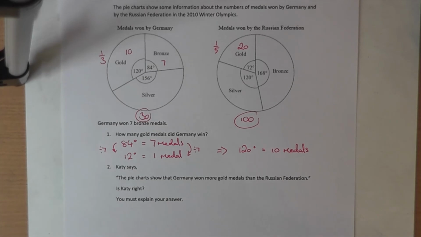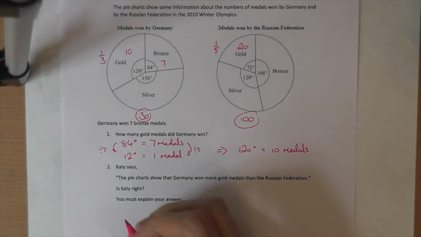Did they win 100 medals? We don't know. We've absolutely no idea. But the point is that in this case, if Russia won 100 medals, then Russia won more gold, not Germany. The point is that the proportions for a pie chart only work within that pie chart. Pie charts cannot be compared in terms of comparing the sizes unless you know that the overall totals are the same. The point is then, is Katie right? Well, actually, we don't know.